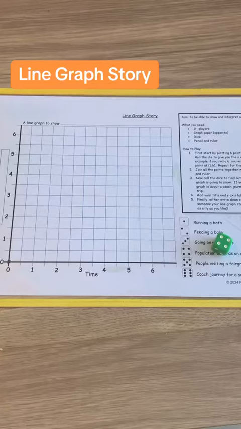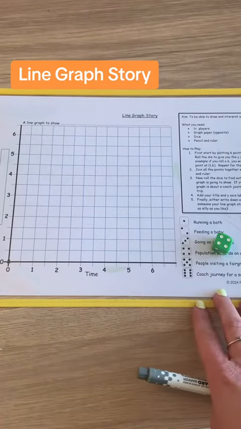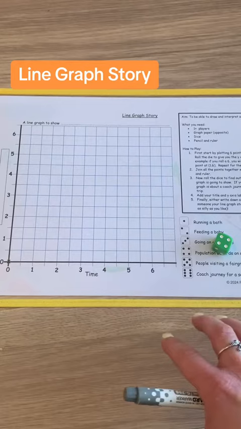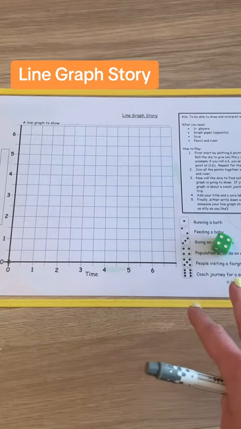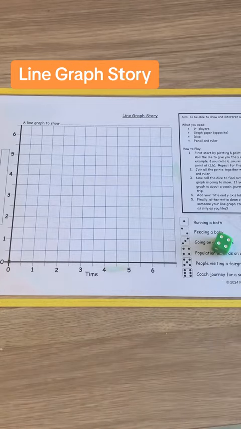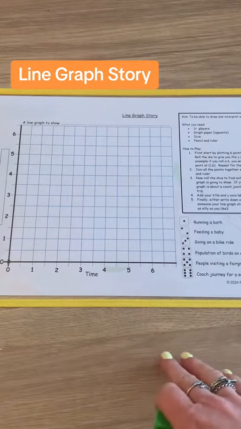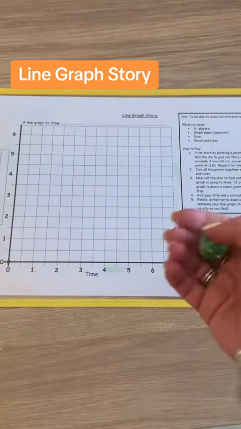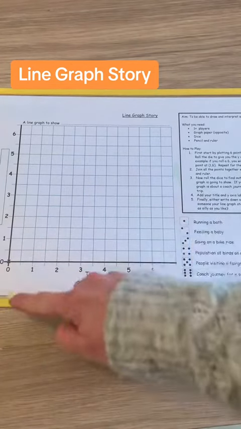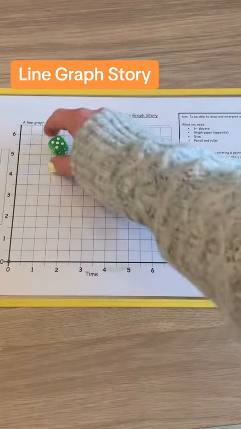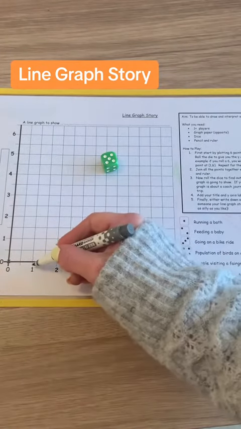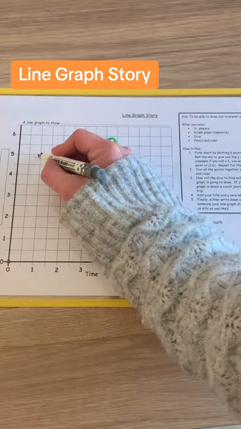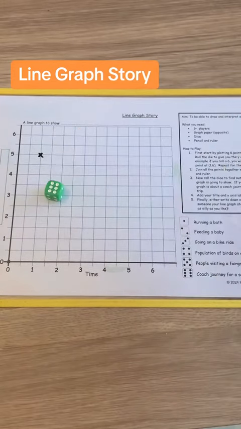Graph Story is a printable game available from my website that you can use to help children practice creating their own line graph and also interpreting line graphs. First, we're going to start by plotting 6 different points on the graph, and we're going to roll our dice to find our y-axis numbers. So on number 1, we've got 5. So where we've got 1 on the x-axis, we draw a cross on there and keep going.